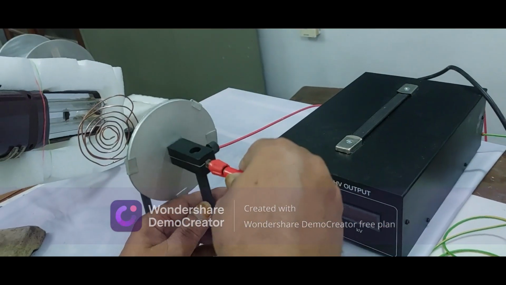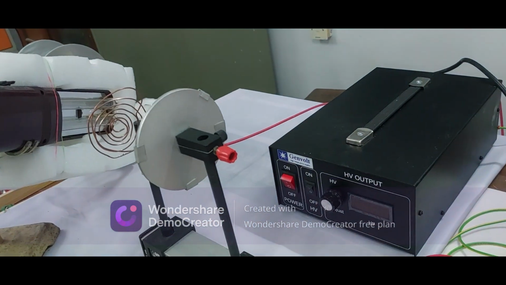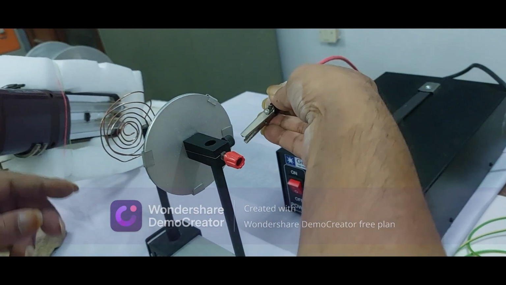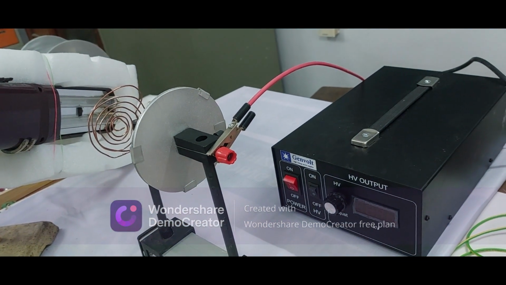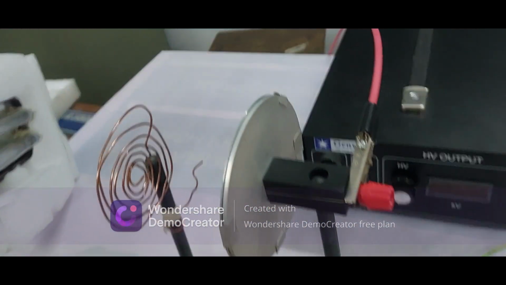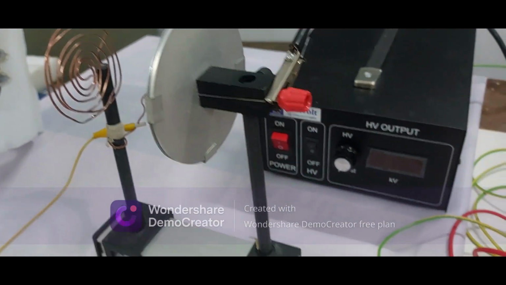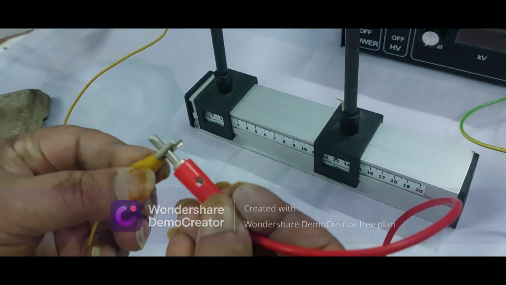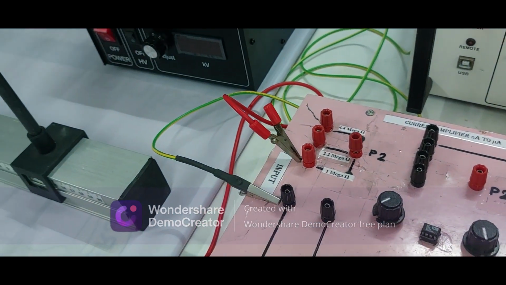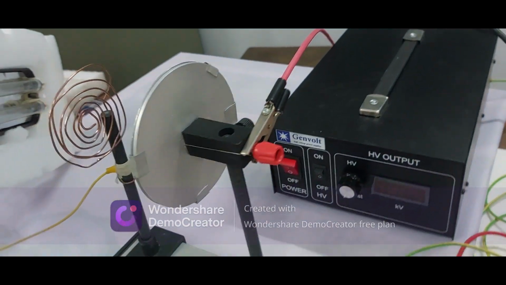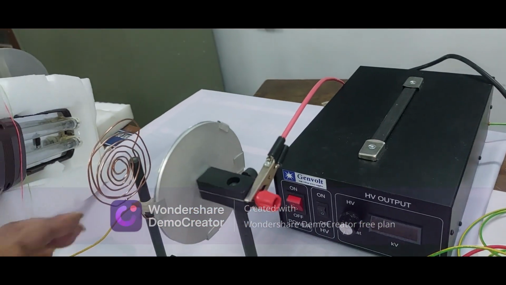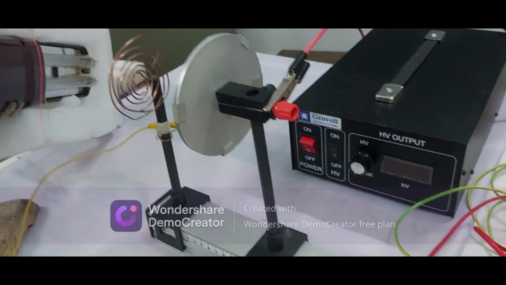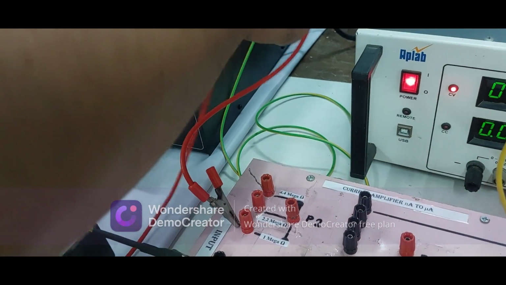Now I am changing this polarity. That means the zinc is connected with the positive polarity of the power supply, and the copper coil is connected to this wire, which is connected to this. That means that now the zinc is at positive potential and copper coil is at negative potential, which goes to ground via this. Once again, this is positive zinc plate. This copper coil goes to the current amplifier and comes out from current amplifier to the ground point.